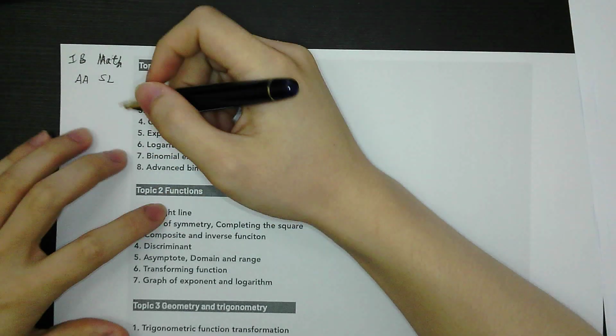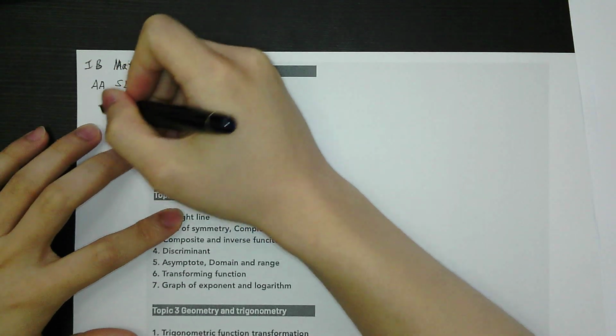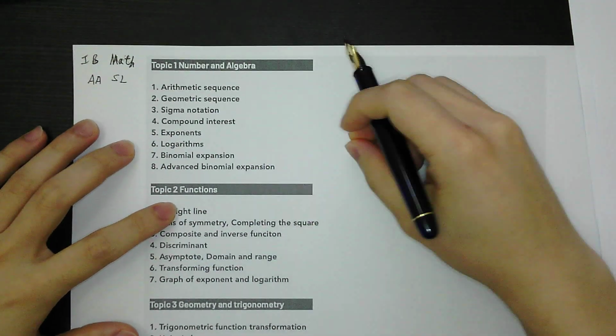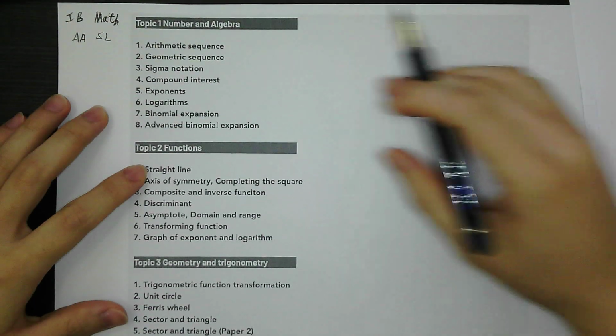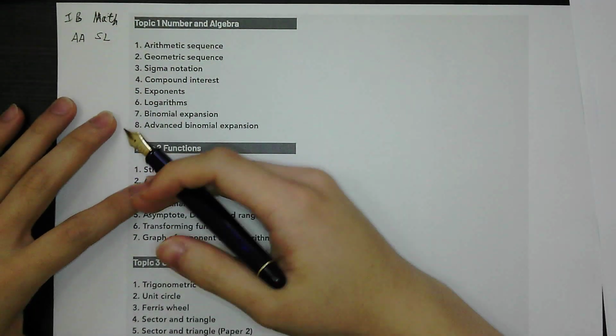And in the examination, you have to do two papers. Paper 1 is a non-calculator paper, and paper 2 is a calculator paper. So please make sure you know how to use your GDC to do paper 2.